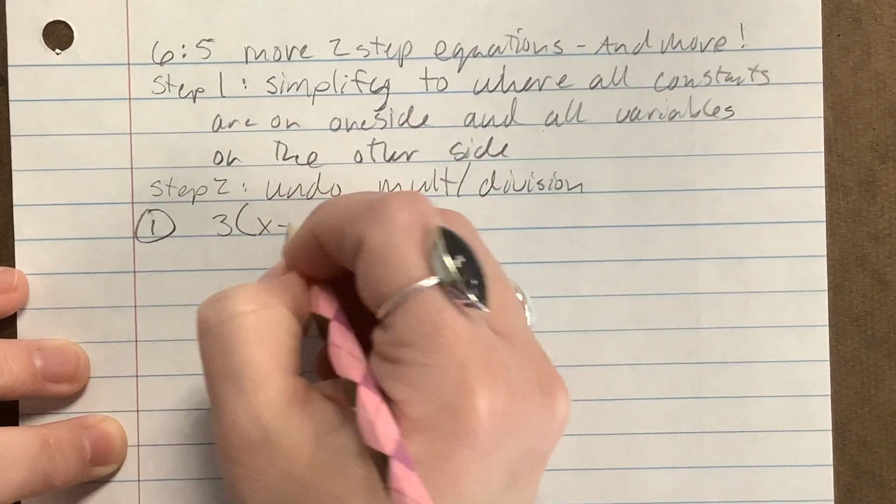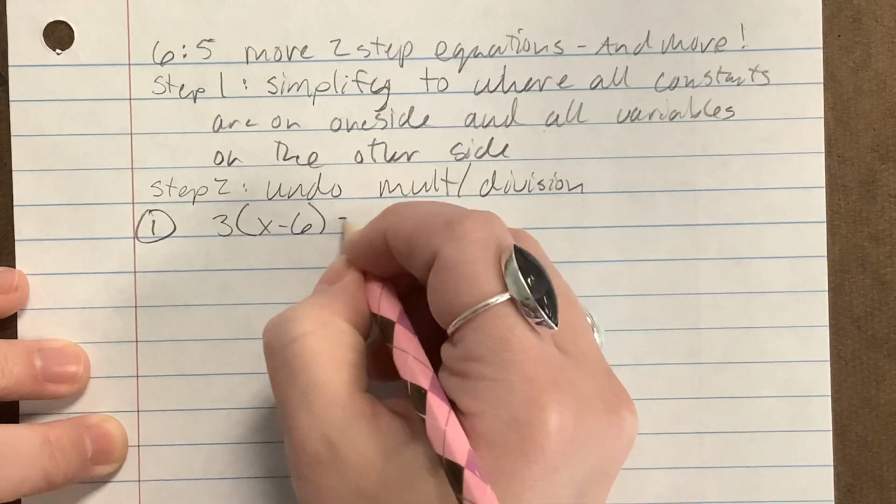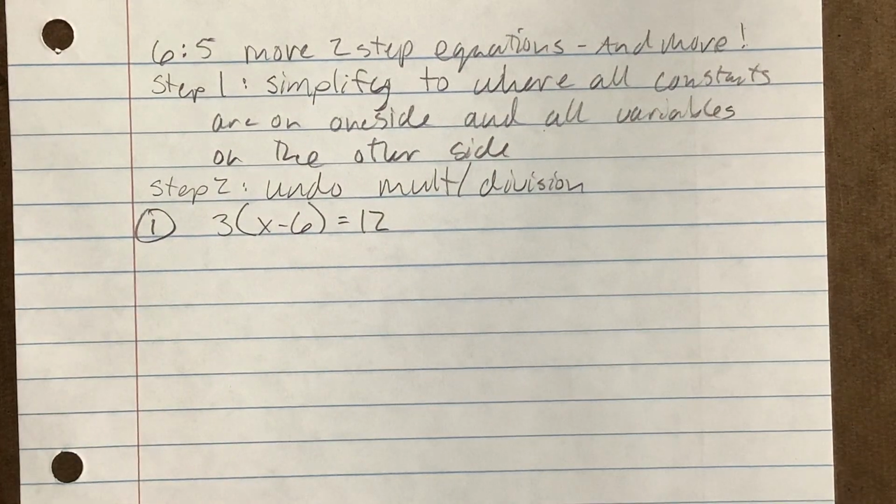So what we're going to do is you're going to see something like this: 3 times x minus 6 equals 12. So 3 times x minus 6. Again, 2 ways to do this. The first way, and this is the general way, this is the way.